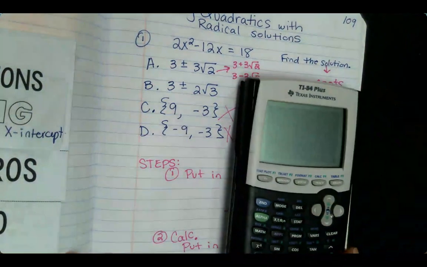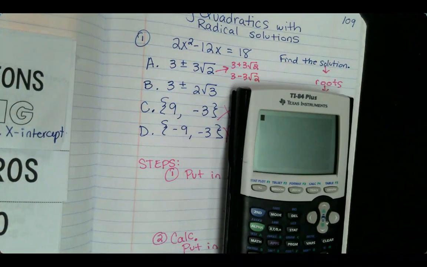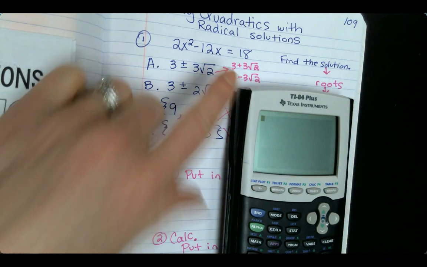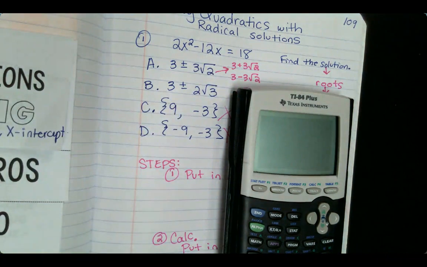That's what the plus minus means. So we've got to estimate this by putting it into the calculator. We can put this in exactly like this. 3 plus 3 square root of 2.